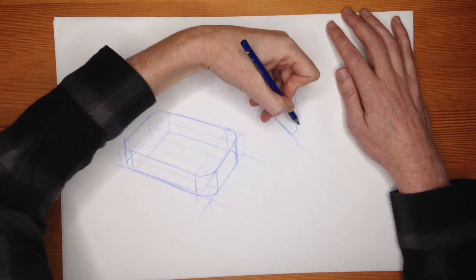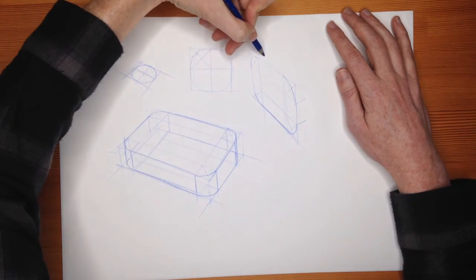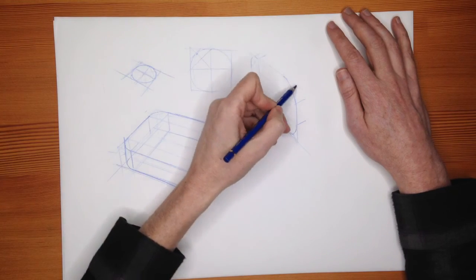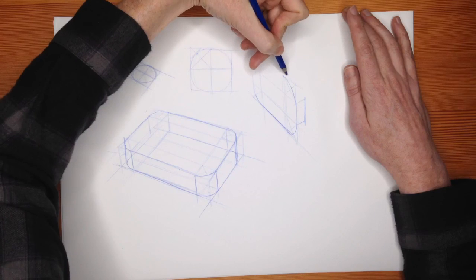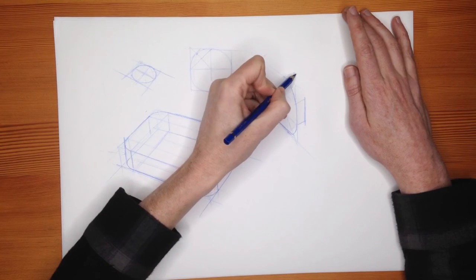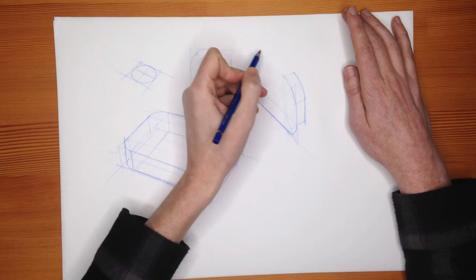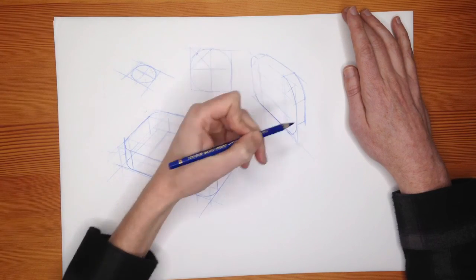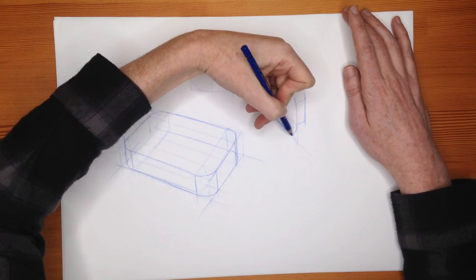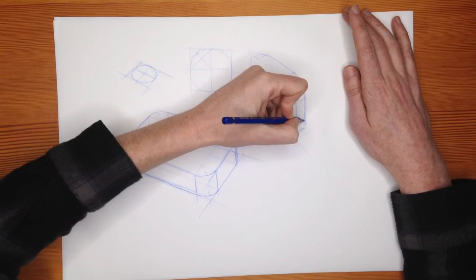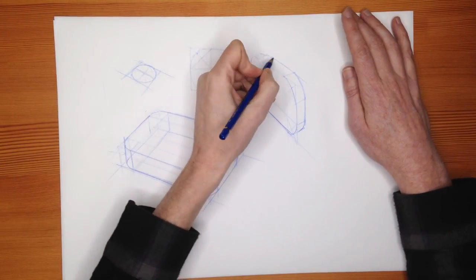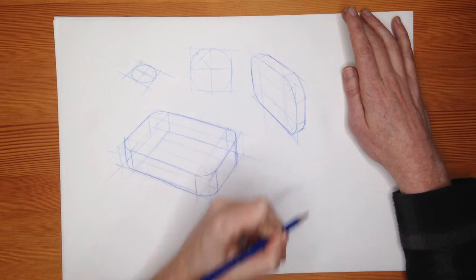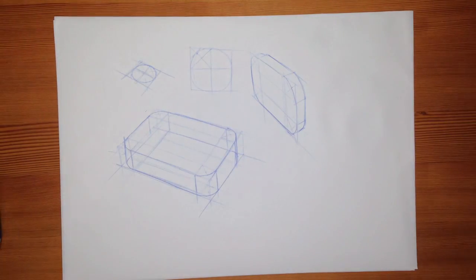Okay, I want to make it thicker. Remember the perspective directions. Straight here, the rounding follows that curve, that way around, and I can use this direction now to define this curve. So very quickly I get a vertical. Okay, I'll leave it at that, and we'll just colour it in the next video.